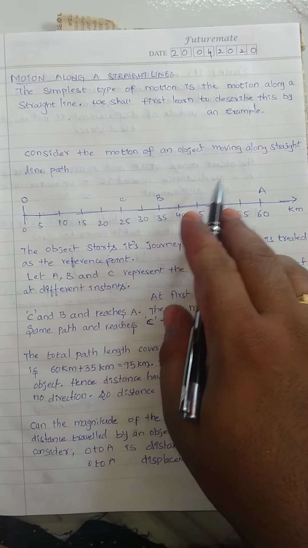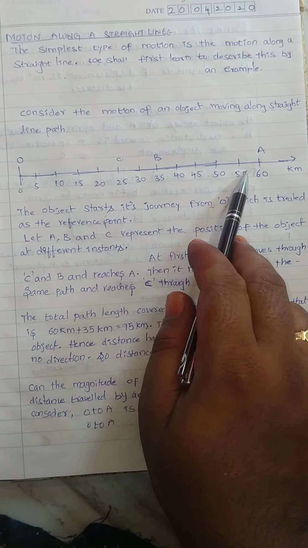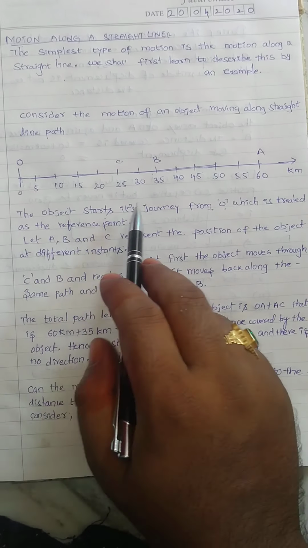Now see here, it is an important condition we have to consider. At first, the object moves from O through C and B, and finally it reaches A. Then it moves back along the same path and reaches C through B. Through this condition we will describe the different relations about distance and displacement.